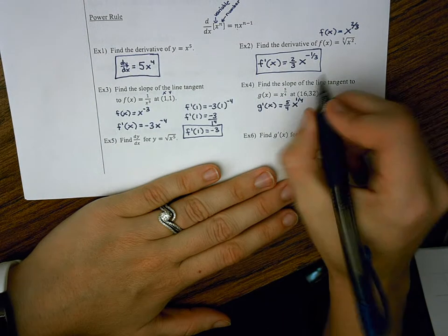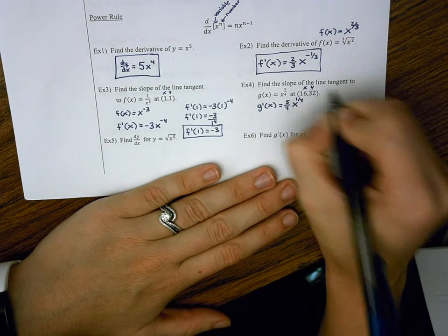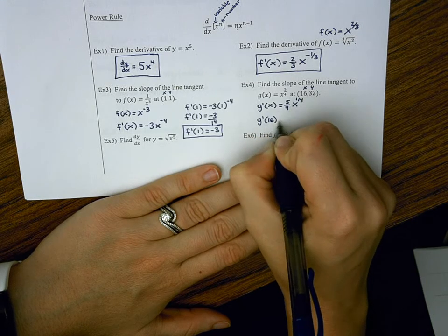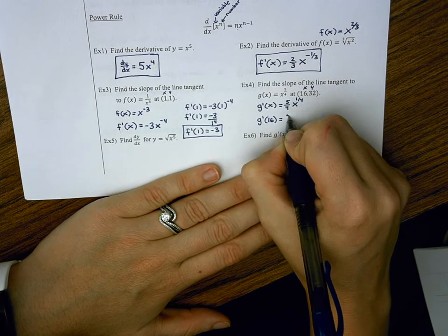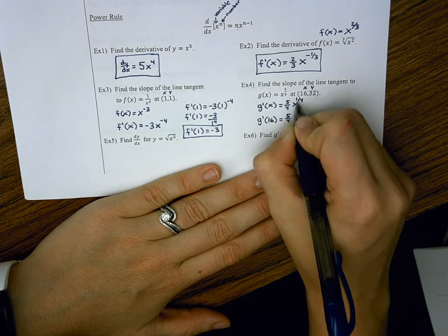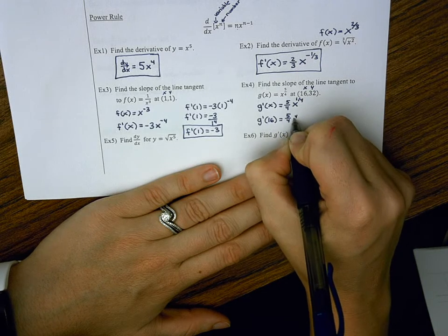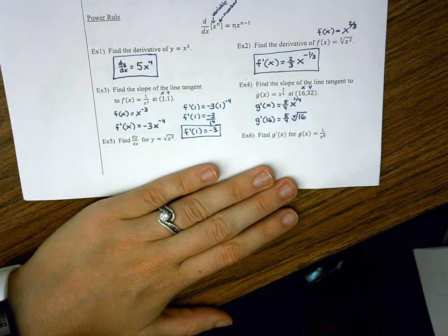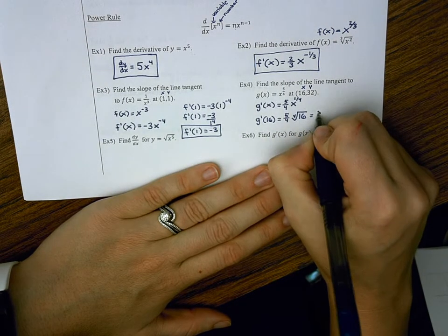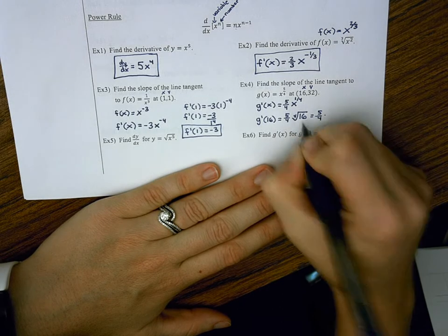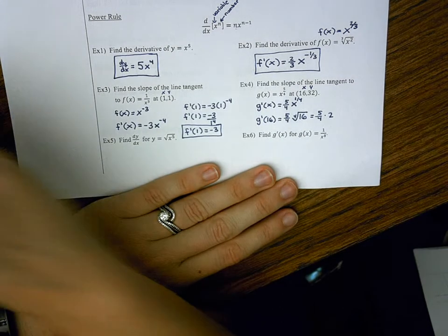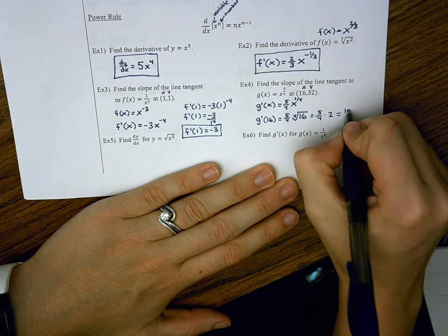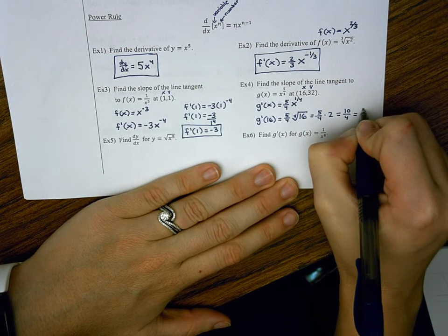Okay, and then we have our x, y coordinate point here to plug in. So I'm plugging 16 into my x, which is 5/4 times 1/4 as an exponent, remember, is a 4th root, with x being 16, which is 5/4 times the 4th root of 16 is 2, which is 10/4, or reducing 5/2.